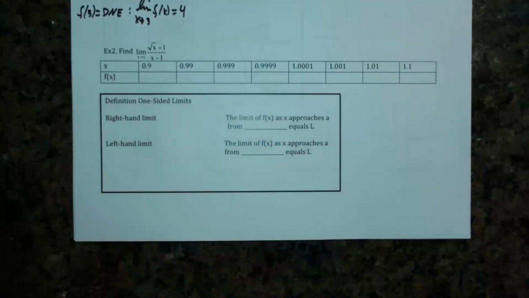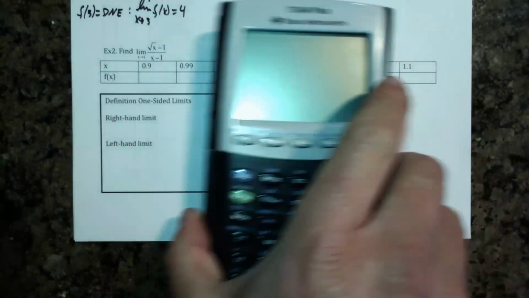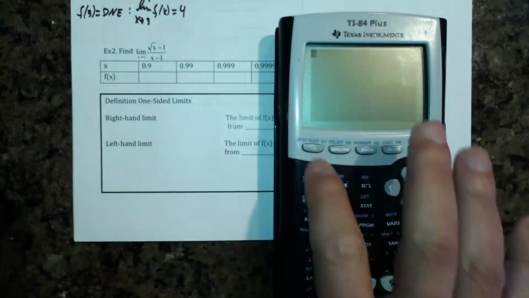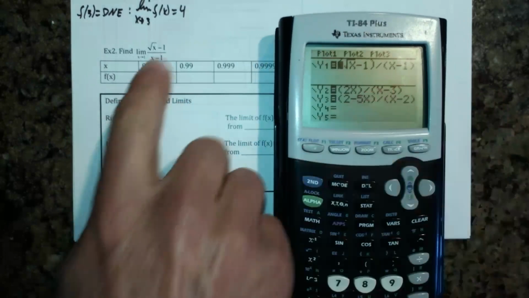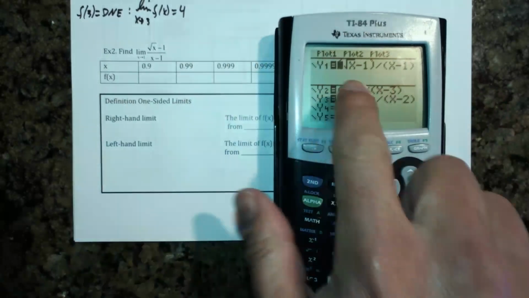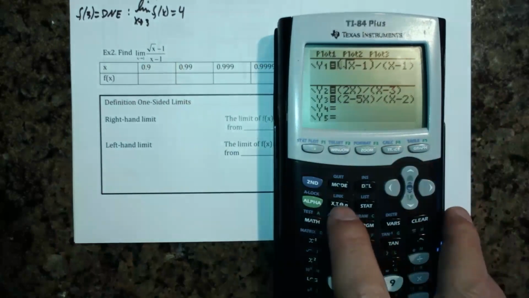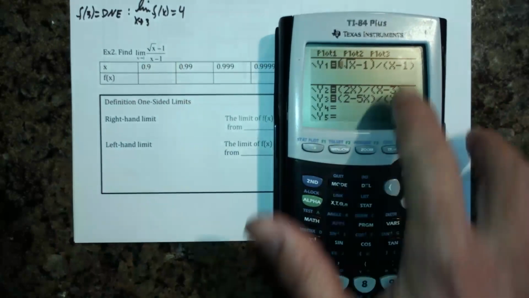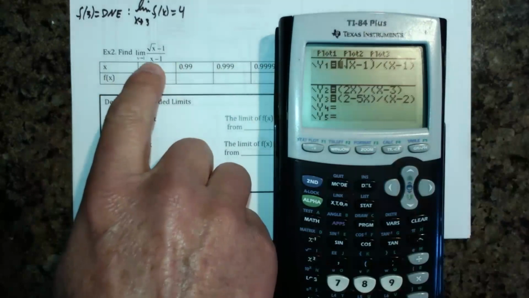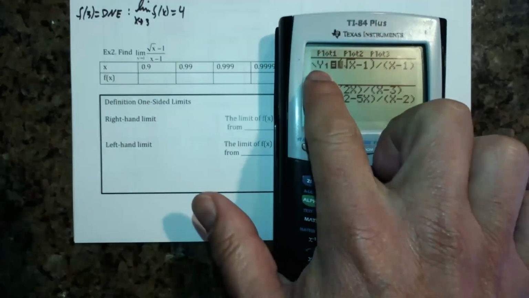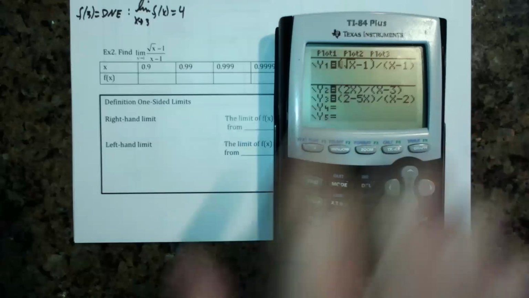All right, I want to show you guys a little trick with your calculator if you are using a TI-83 or 84. What you can do is you can hit y equals, and you'll notice I've plugged in the square root of x minus 1. Now, when I use x, I use this button here for x. And in the denominator, I have the x minus 1. Notice that's stored as y sub 1.